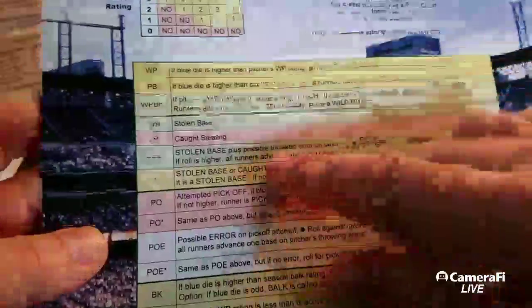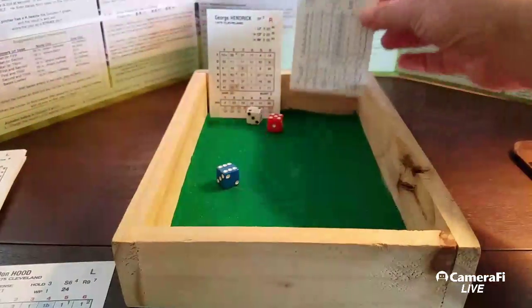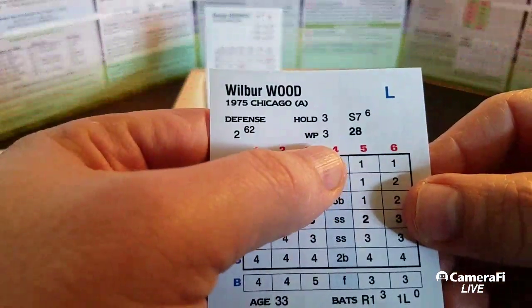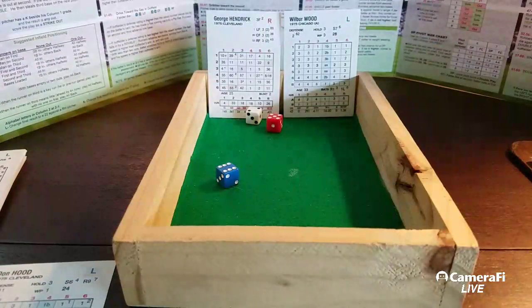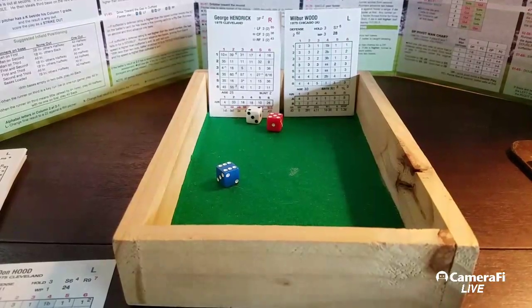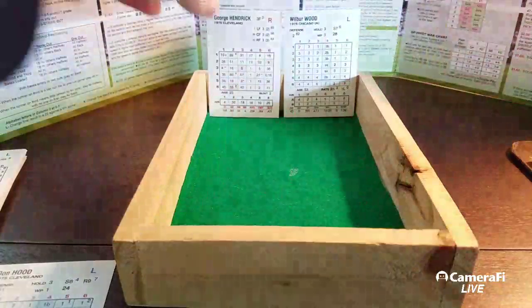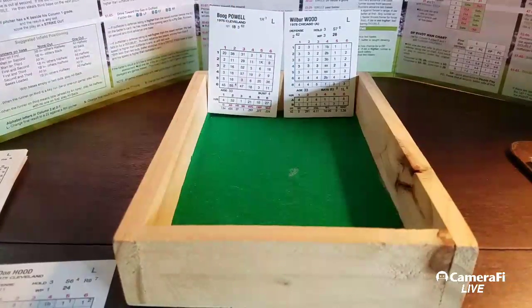So it says, if the blue die is higher than the pitcher's wild pitch rating, all runners advance. Well, the wild pitch rating for Wilbur Wood is a 3. The blue die was a 6, so therefore it is a wild pitch. So Wilbur Wood uncorks the wild pitch, and Hendrick ends up at second base with nobody out for Boog Powell. So that does take away the double play possibilities.